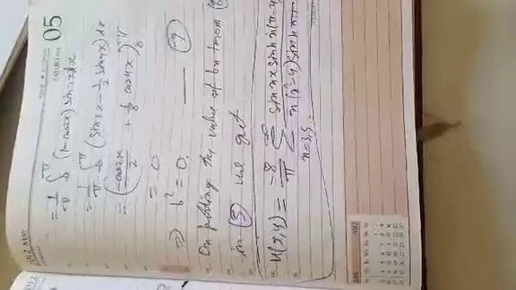So this is the process to solve Laplace equation. Further we will see the example of transmission line in my next video. Okay.